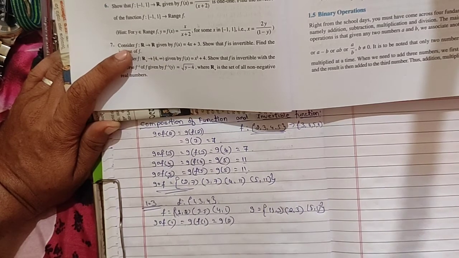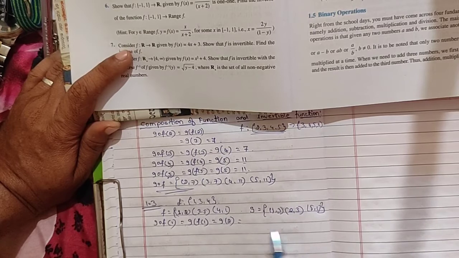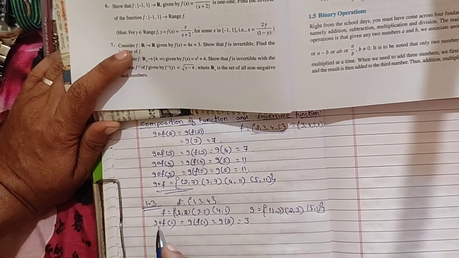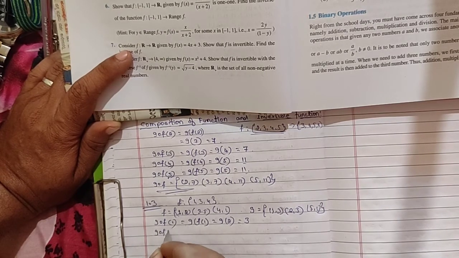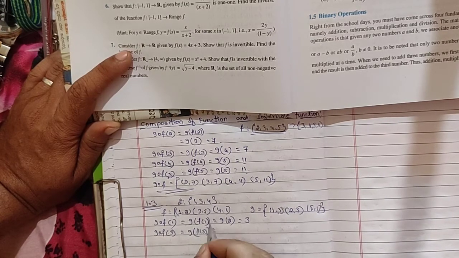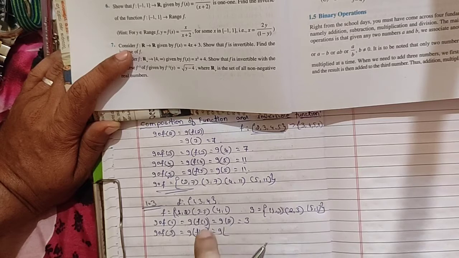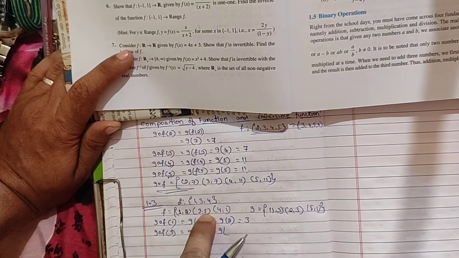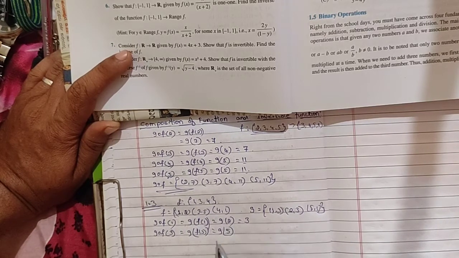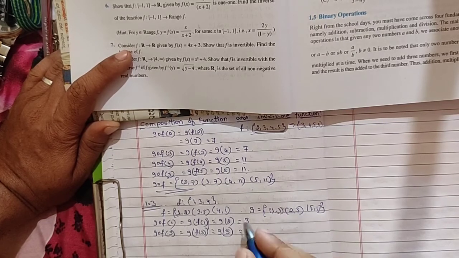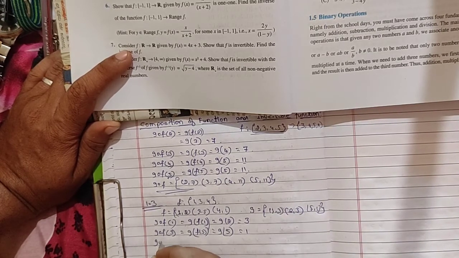Okay. So now G of 2. What about the value of G of 2? G of 2 is 3. So here it is (1, 3). Clear? Next one is G of F of 3. F of 3 is how much? 3 is here and F of 3 is in the range. It is 5. Okay. Now G of 5. What about the value of G of 5? G of 5 is 1. Clear? I hope all of you have understood.